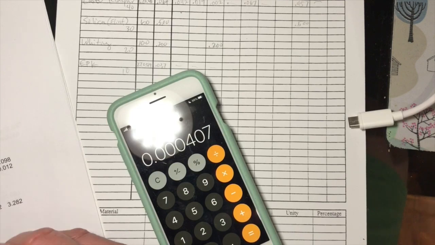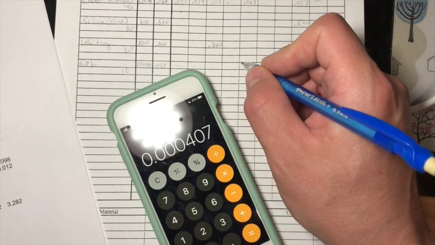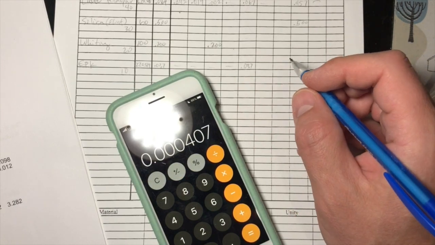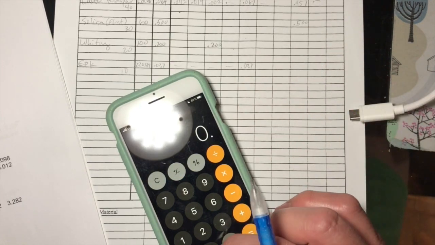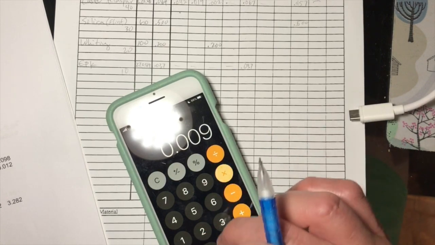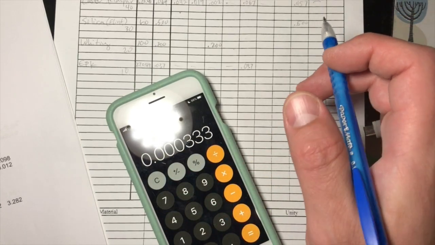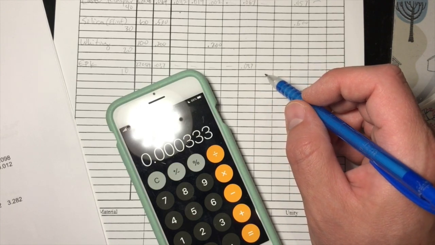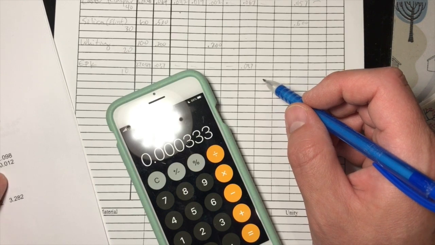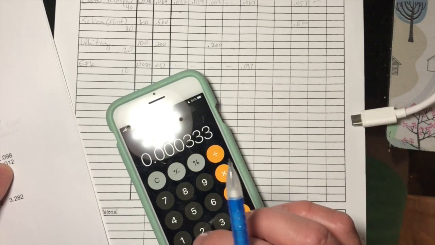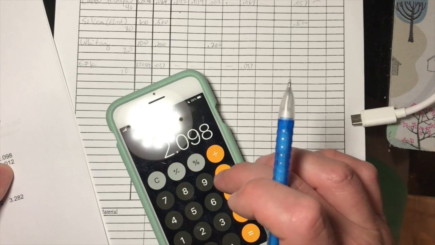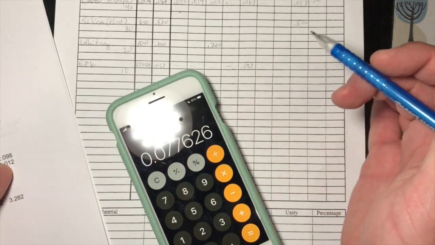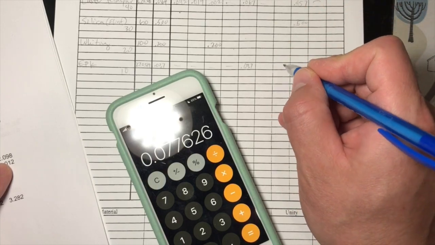Alumina is 1, okay, times 0.037, that's just going to be 0.037. 0.009, that might actually do something, times 0.037. Nope, still 0.003. Oh, I guess that's even less than those other ones. 2.098 is silica times 0.037 is 0.077, 0.078.